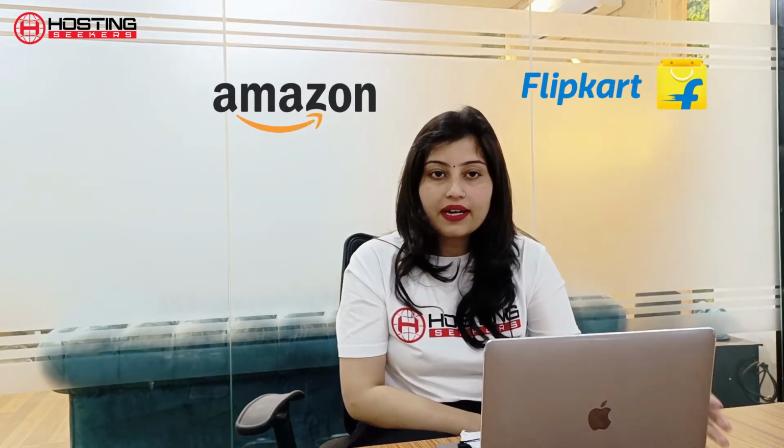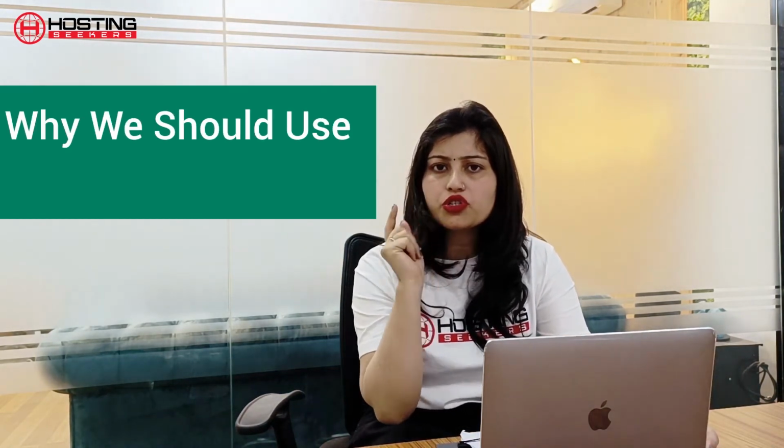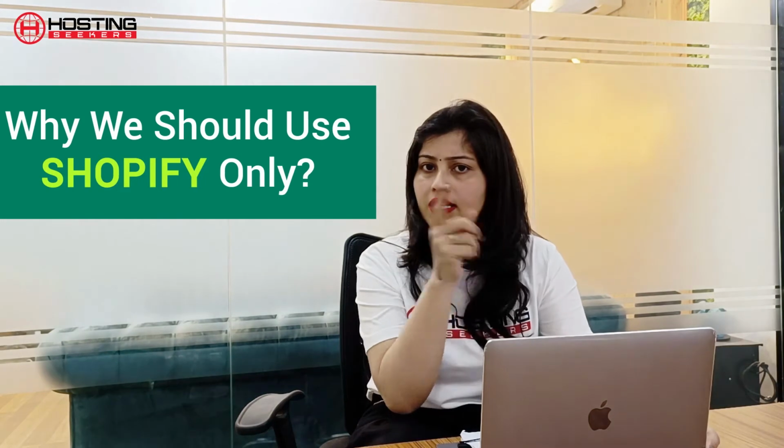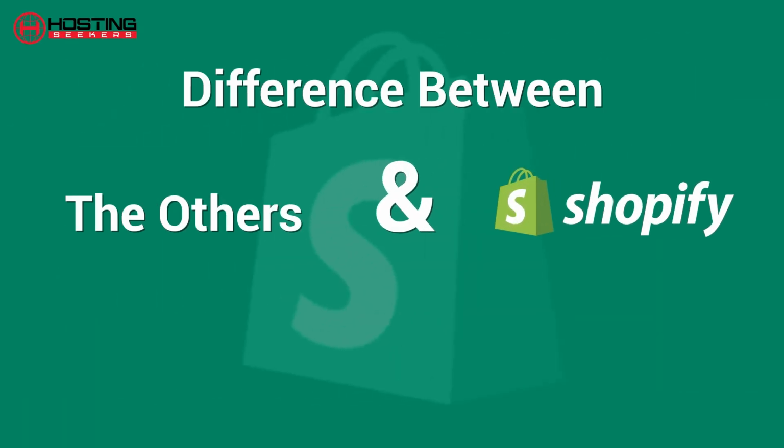Shopify is a CMS that helps you to build an e-commerce store like Amazon, Flipkart with ready-to-build backend, easy to use customizer and easy to manage the website. Now the question here is why we should use Shopify only, not the other CMS like WordPress. So here, don't worry about it. I will help you to find out the difference between the others and the Shopify.